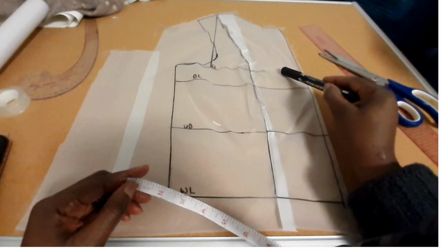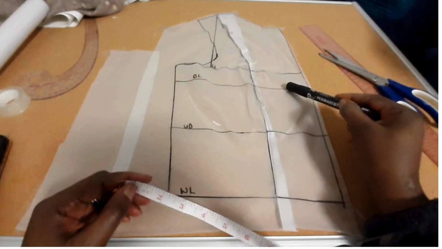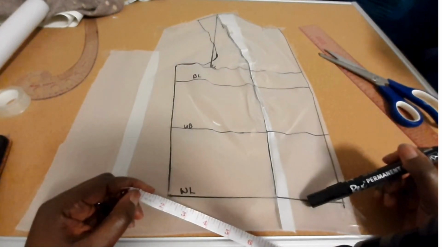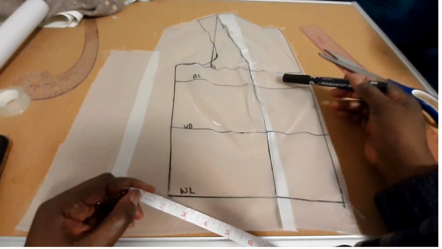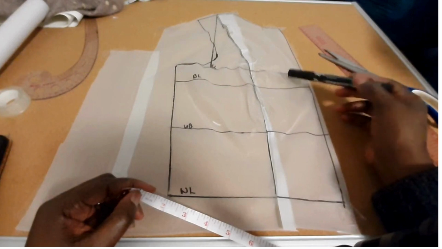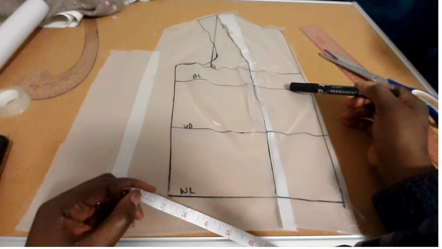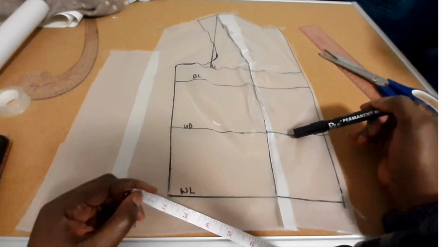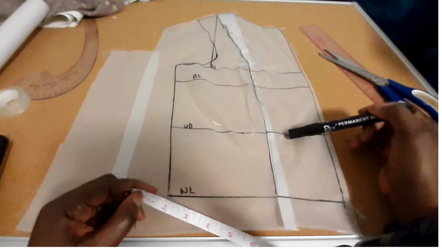This is my chest line, this is my bust line, this is my under bust line, and this here is my waist line. Normally your chest line is about 2 inches above your bust line. Then your under bust is normally 3.5 or 4 inches below your bust line.